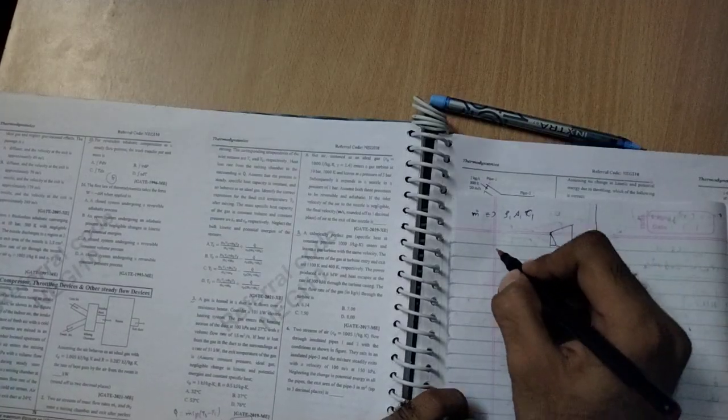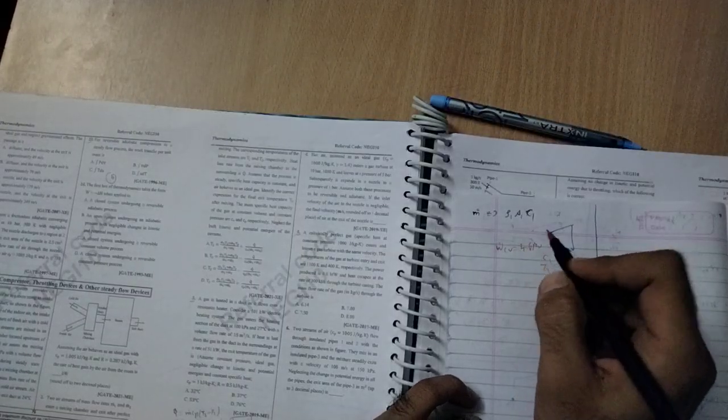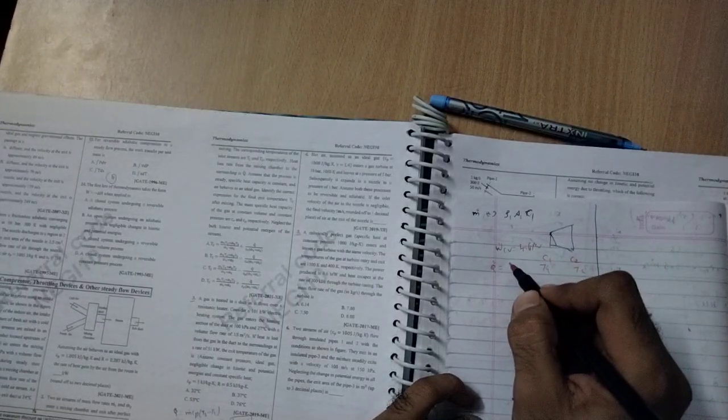Power produced W dot CV equal to 4.6 megawatt, so heat escapes Q dot equal to 300 kilojoule per second.